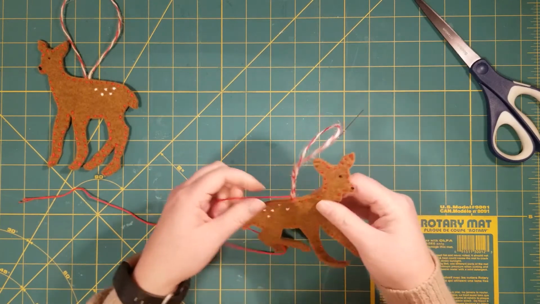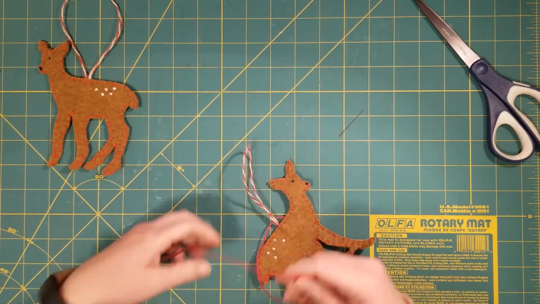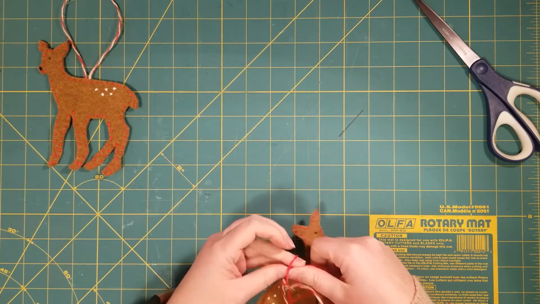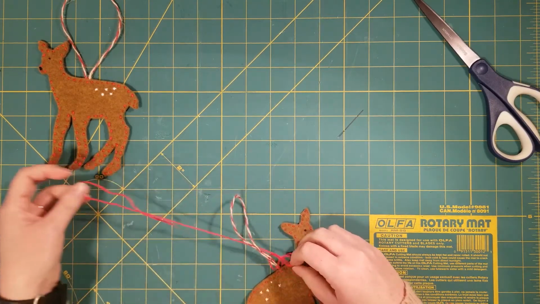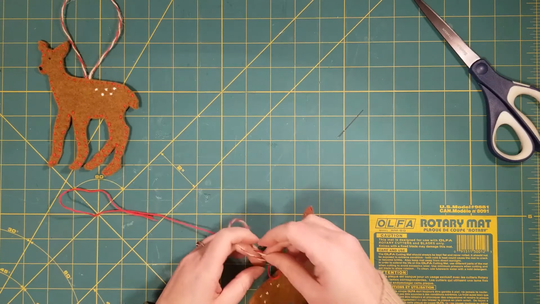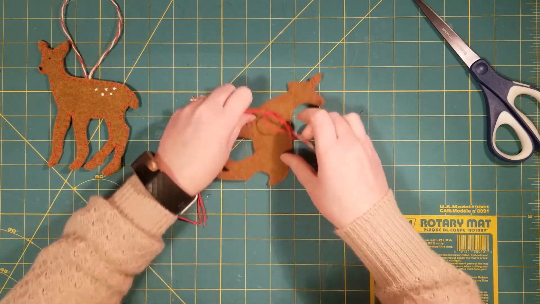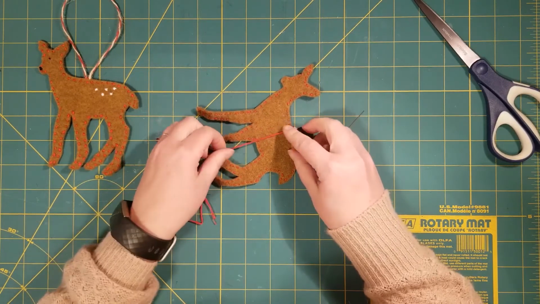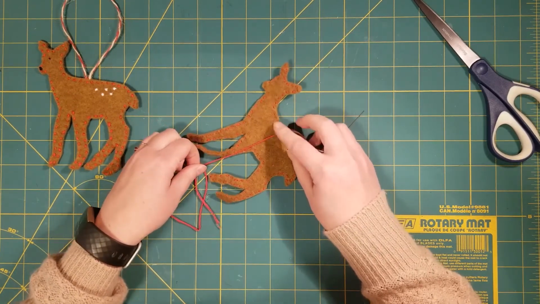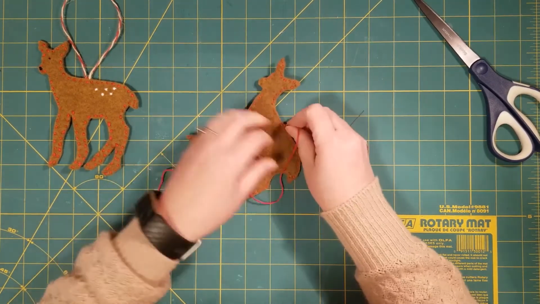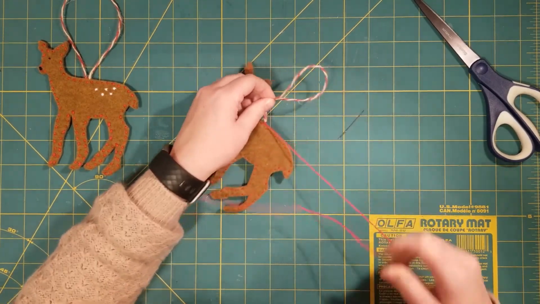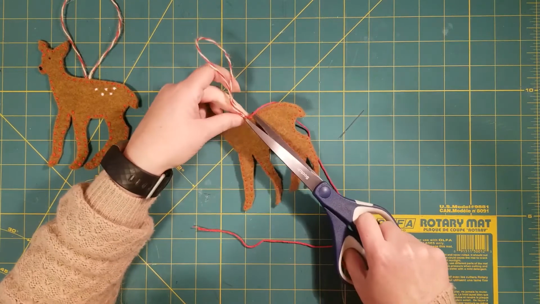You can do that a couple times if you want. You don't necessarily have to, but it will make it a little bit more secure. There's that, nice and tight, and I'm just going to snip it off.